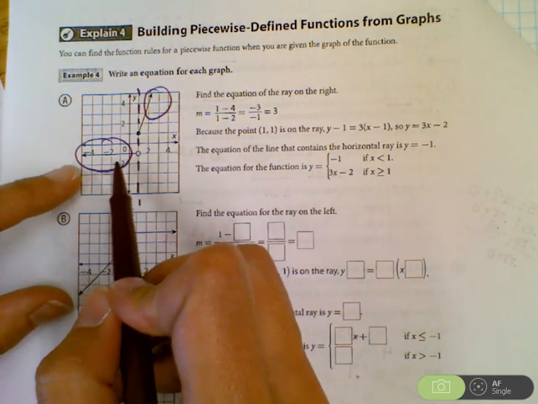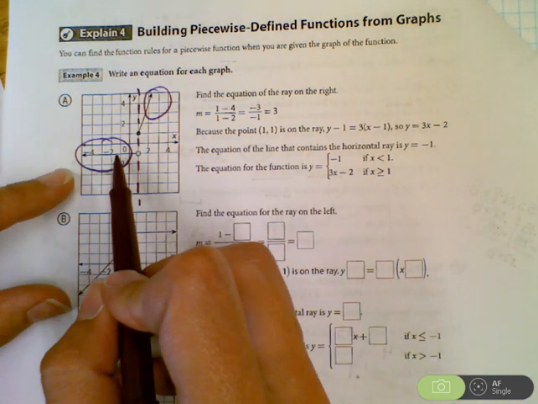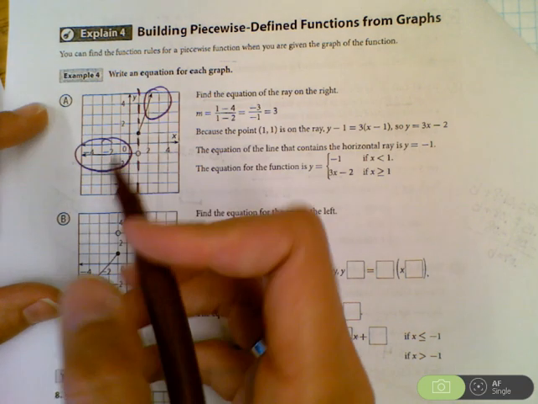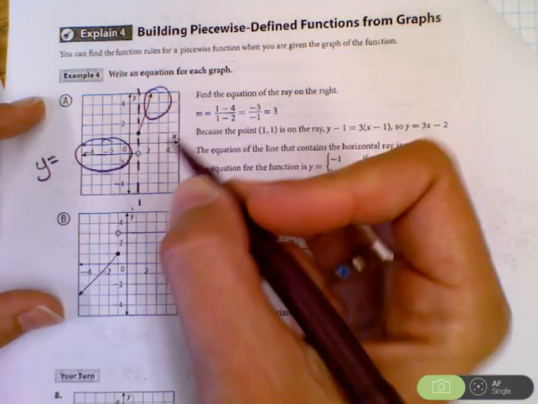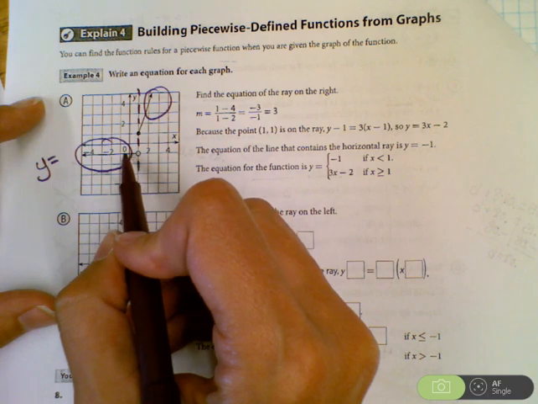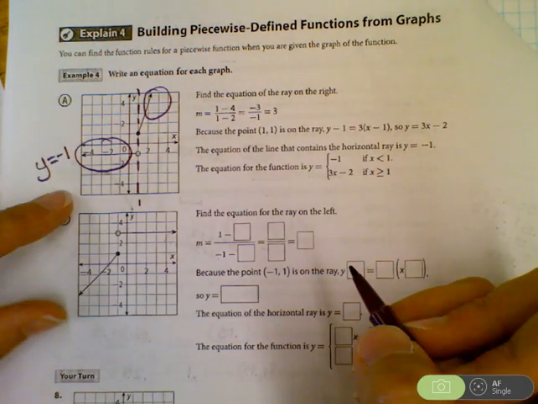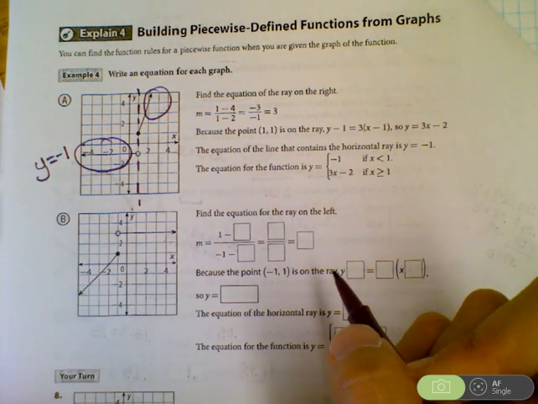So this piece on the left, that's just a horizontal line. So remember, a horizontal line is always just y equals whatever the y value is. So the y value here is -1. So that just has an equation of y equals -1.